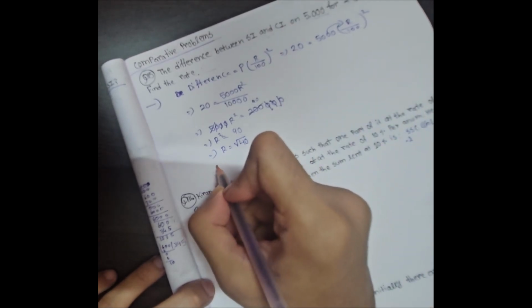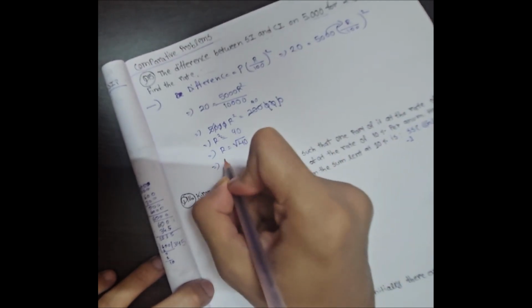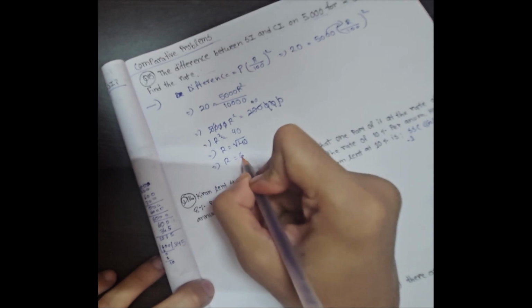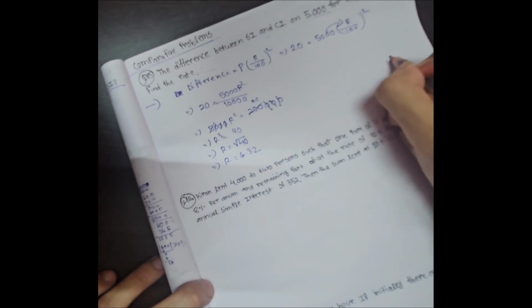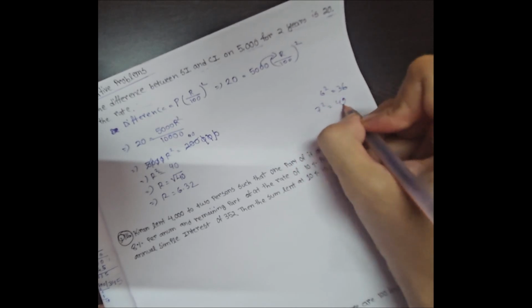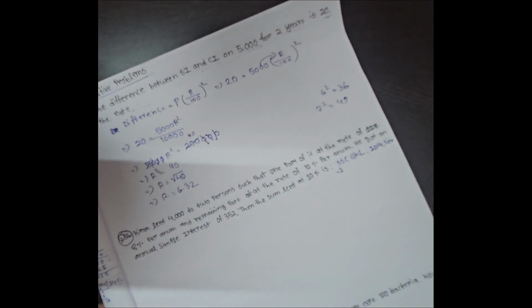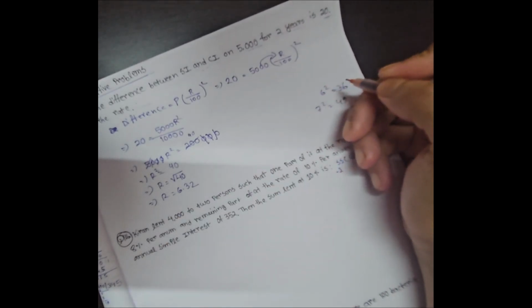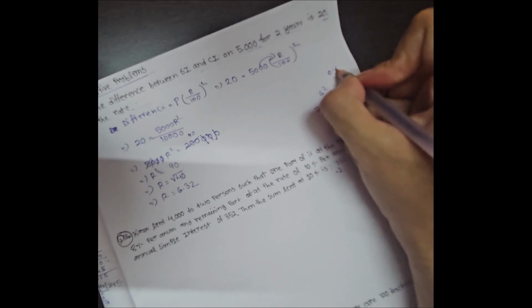So root 40 comes to approximately 6.32, because 6 square is 36, 7 square is 49, so it would be in the middle of that, right? If we calculate 10% of 6, it is 0.6.